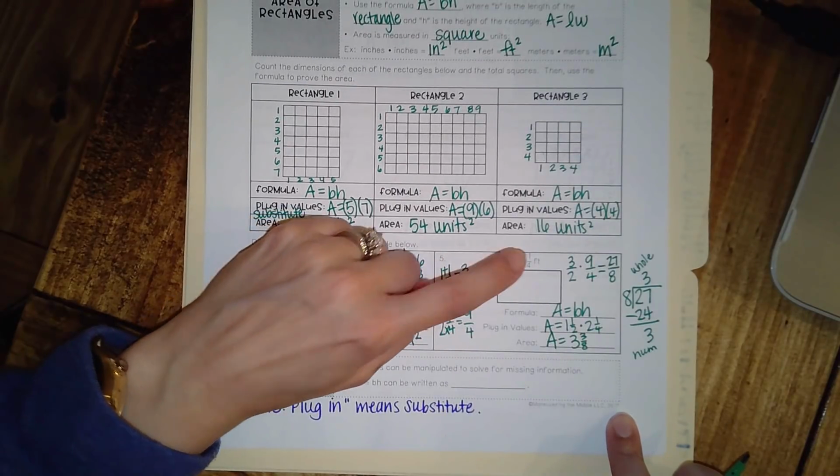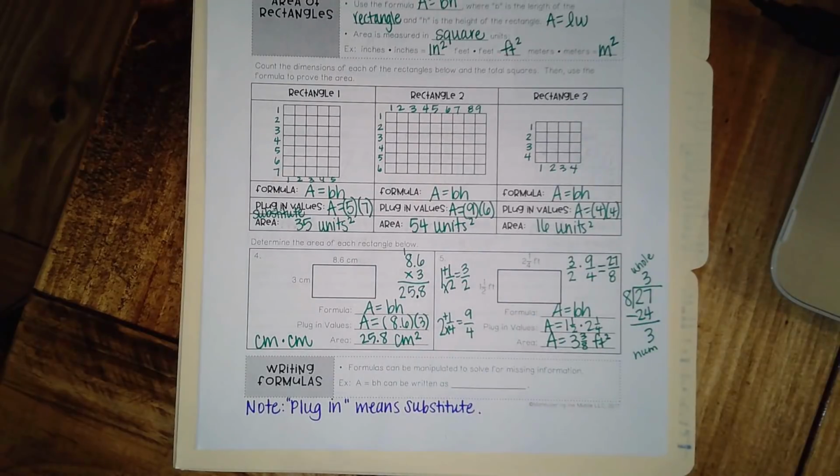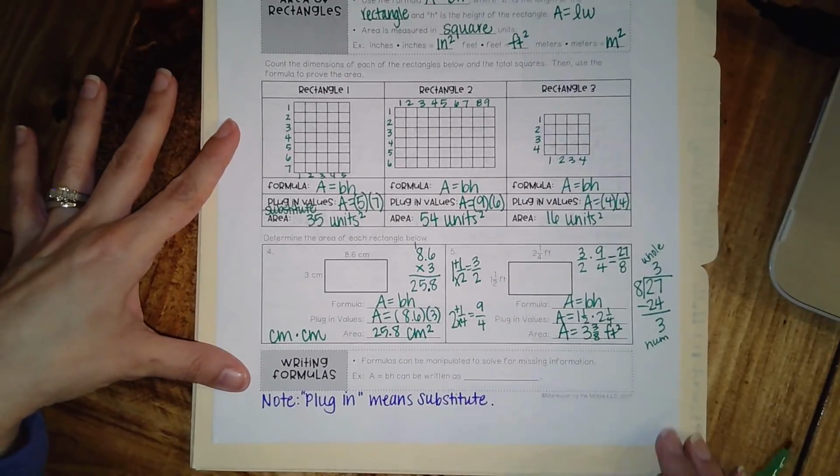This was feet times feet, so my units are feet squared. So area will always have units of squared, so feet squared or inches squared or meters squared. You're always looking for that exponent of 2. So that's how you find the area of rectangles.